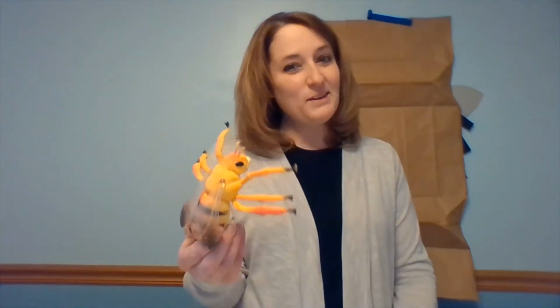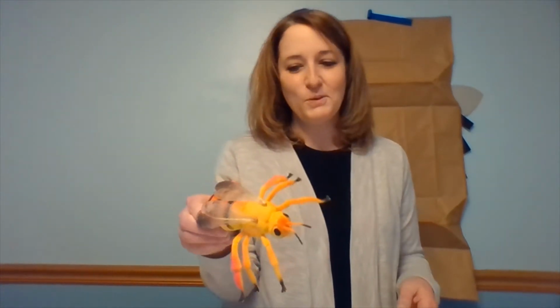If you said a bee, you're right. But don't worry, it's just a toy bee. And this is a really huge toy bee, right? Bees are not really this big. Boys and girls, did you know that bees are insects? But that not all bugs are insects.